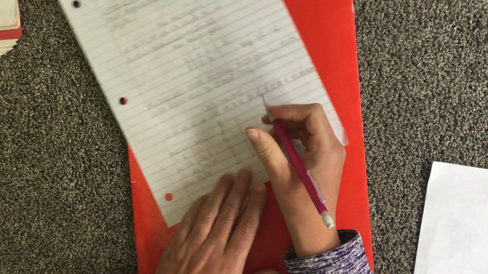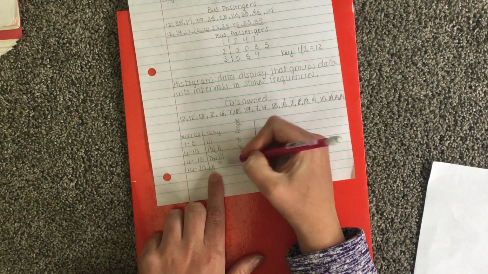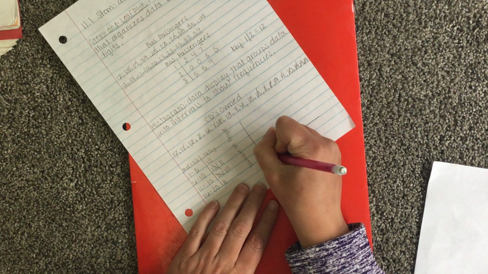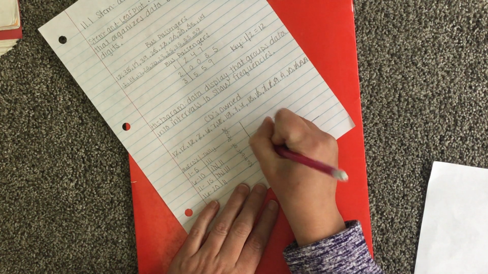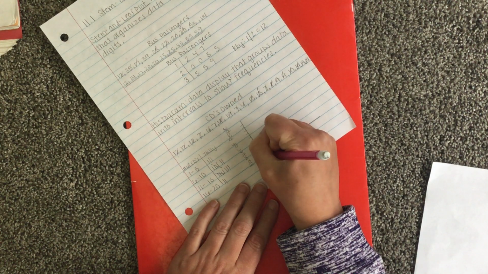So I'm just going to go through. I guess I have to label this over here yet. My lowest is 2 and the highest is 8, so maybe I go to 10. 1, 2, 3, 4, 5, 6, 7, 8, 9, 10.